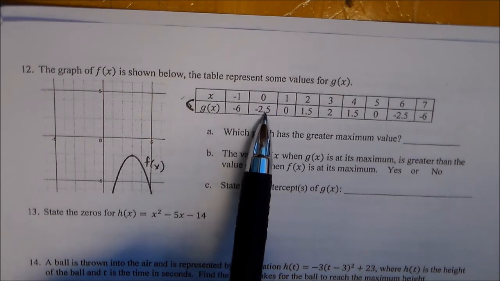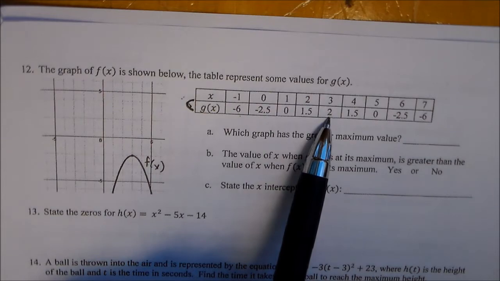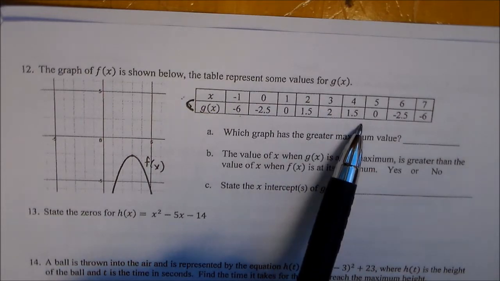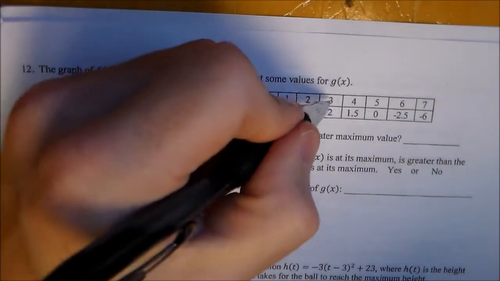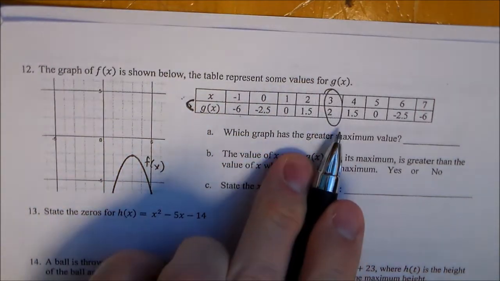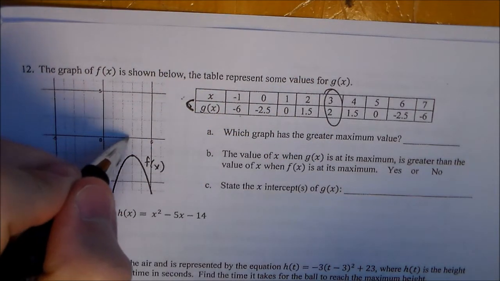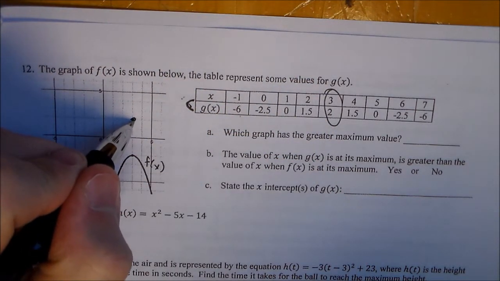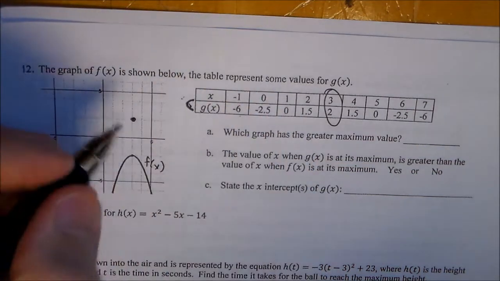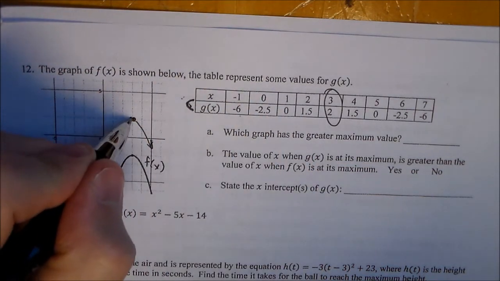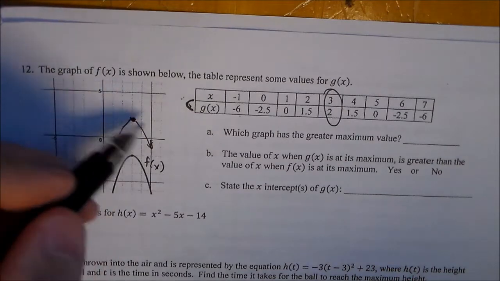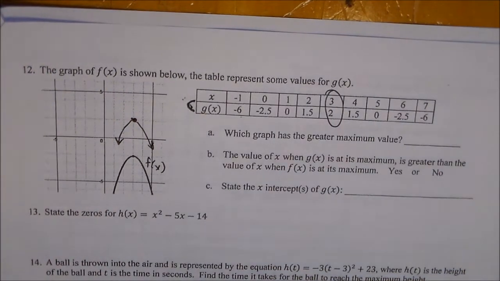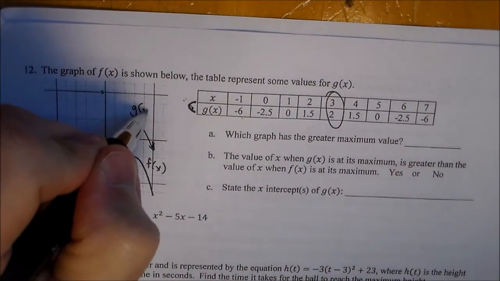So it's going up, up, up, up, up, and then here it suddenly turns and changes direction and goes back down. So that tells me that the vertex is at (3, 2). So I'm going to go over 3, up 2. I also know since it was going up, it's probably opening down. It's not perfect to sketch, but it at least gives me something to start with for g of x.